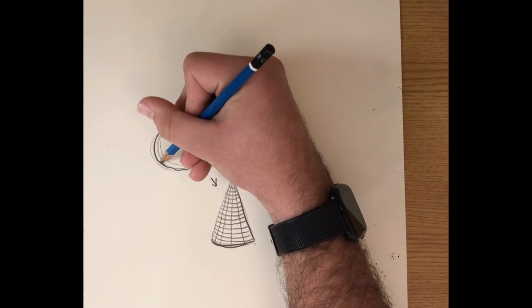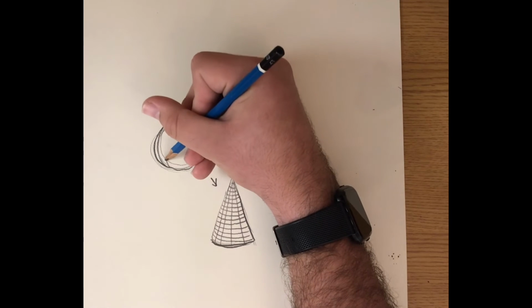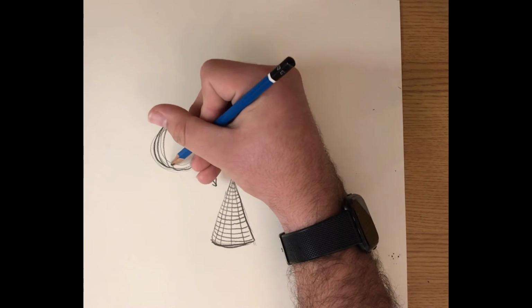So I will take my pencil and we will start making the lines like this.